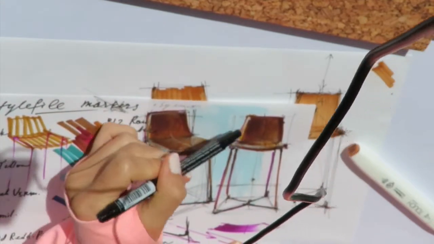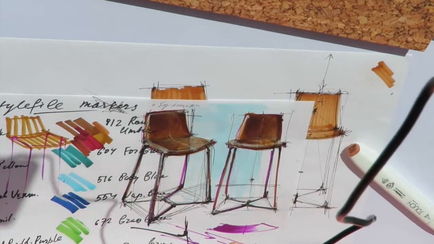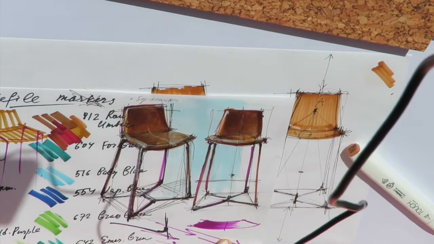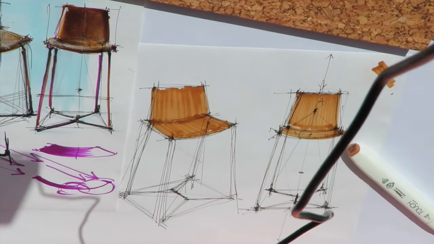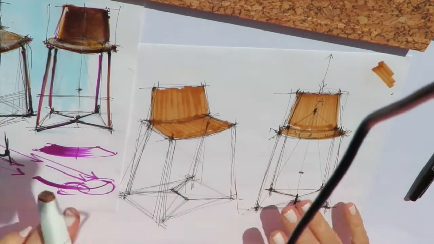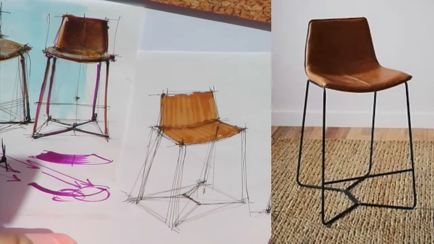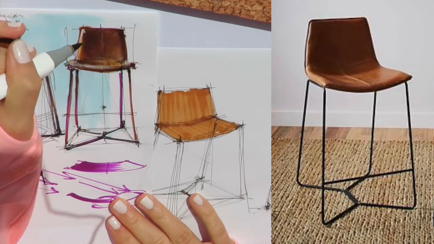Now let's have a quick look at my preliminary sketch. We can see here that the light source is placed on the left side. So the light is coming from the left. That's why we have these nice white edges to the left on the leather texture, and our shadows will be to the right. So here is the reference photo, it will help us.